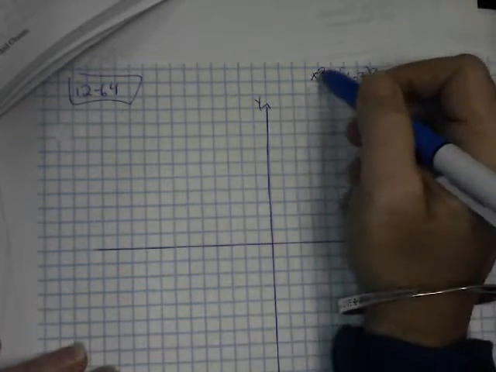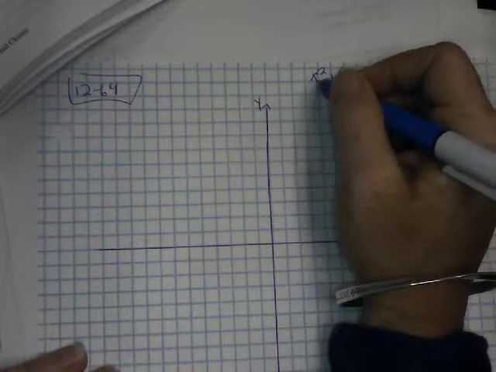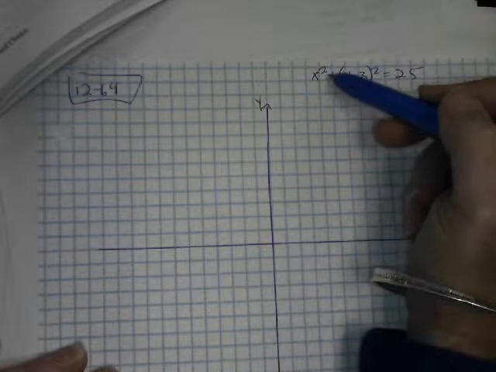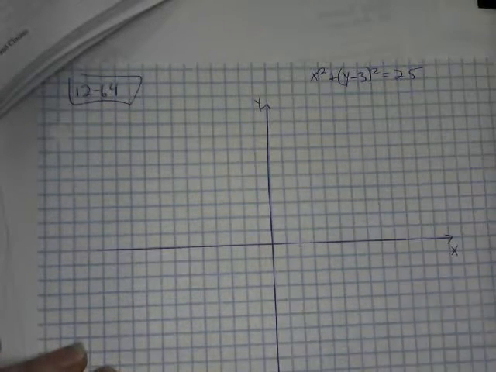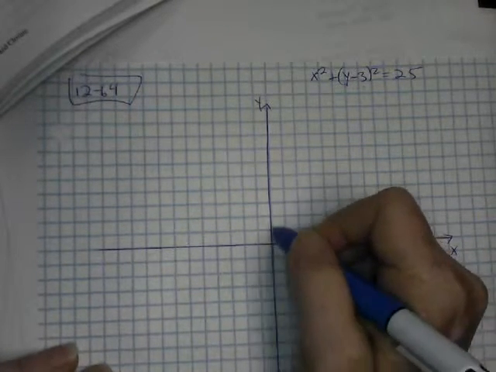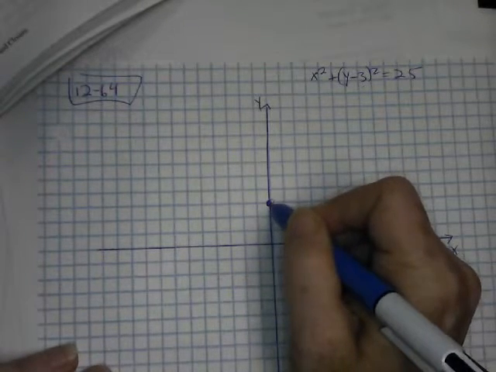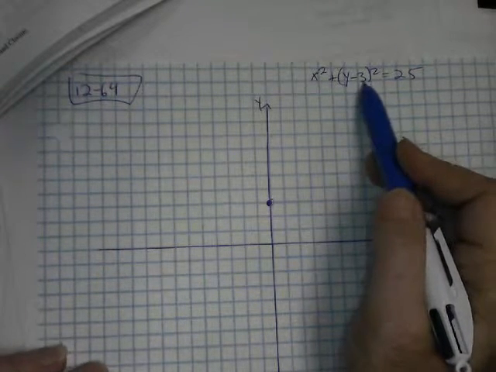The center comes from this. I could rewrite it as (x minus 0) squared, so the center is (0, 3). Why is it 3 and not negative?